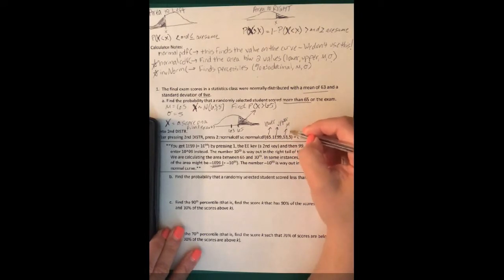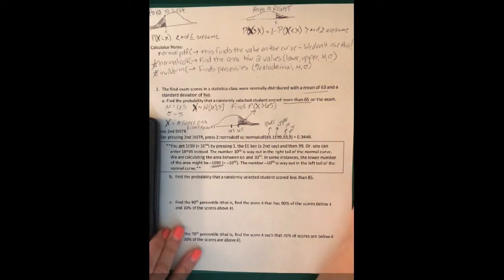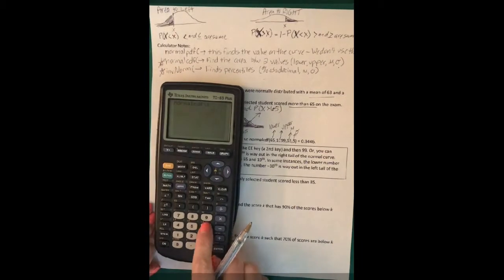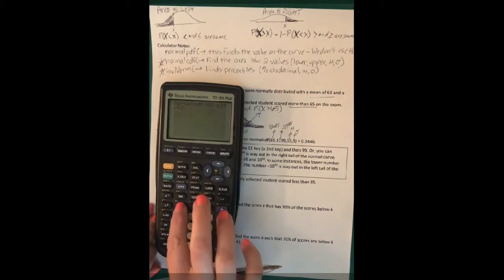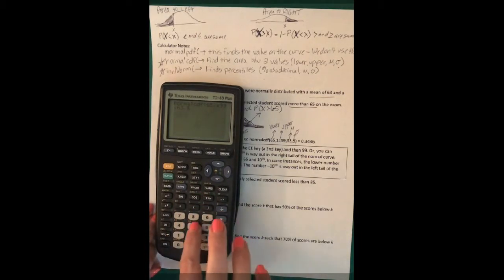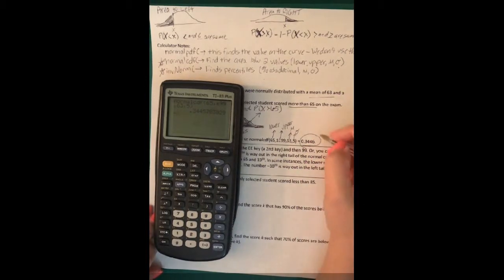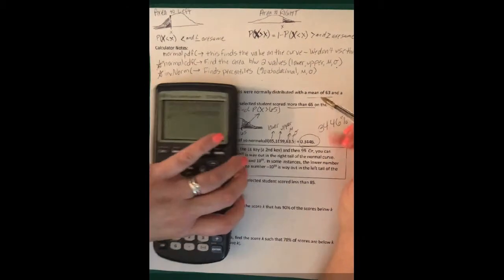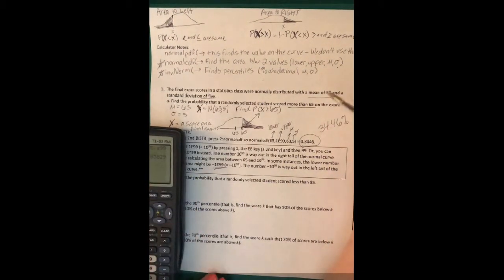This is our mu, our mean, and this is our standard deviation, our sigma. So let's just plug this in exactly as we have here. We want to find 65 or greater, and our mean is 63. You separate them with commas, and here we get this, which is a probability, so it's a percent. So our answer is 34.46%. There's a probability of 34.46% that a student scored more than 65 on the exam.